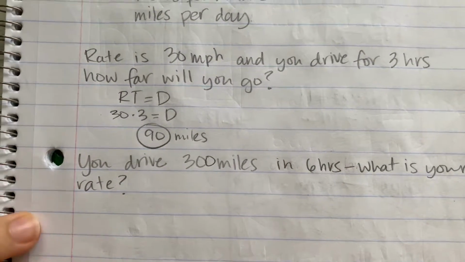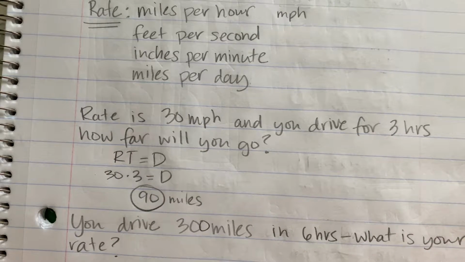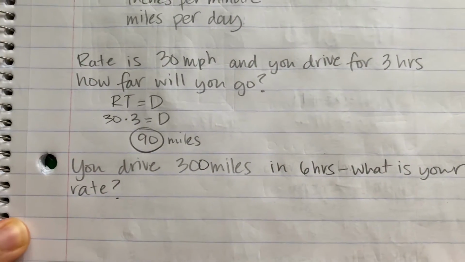Okay, pretty easy. Just write out your formula, plug in the numbers wherever they're supposed to go, and then do your math and solve. All right, let's do another example.